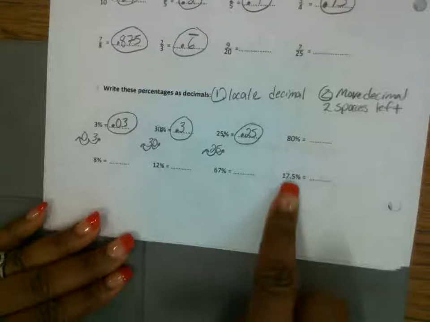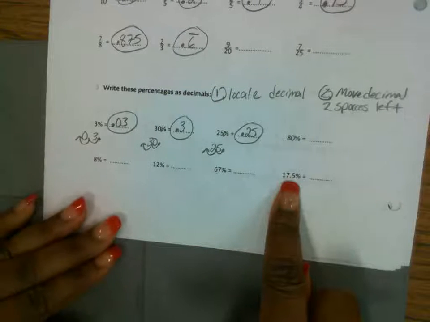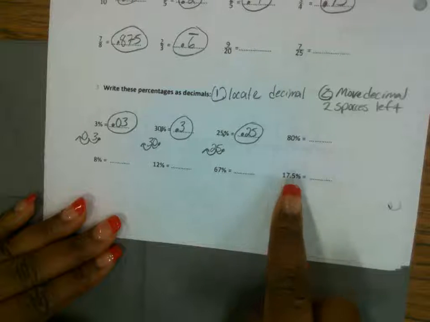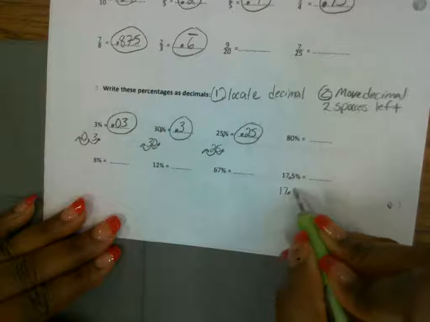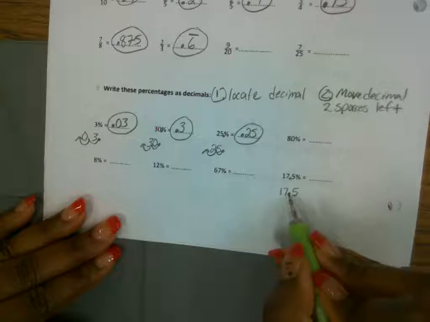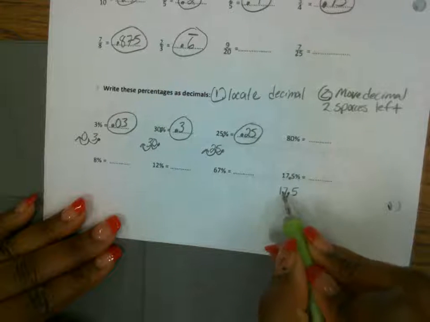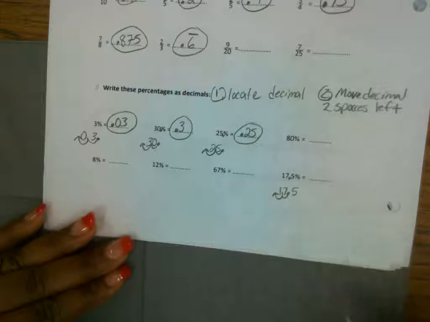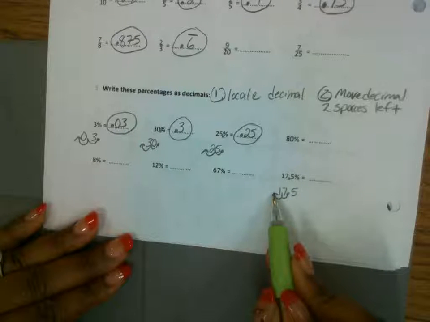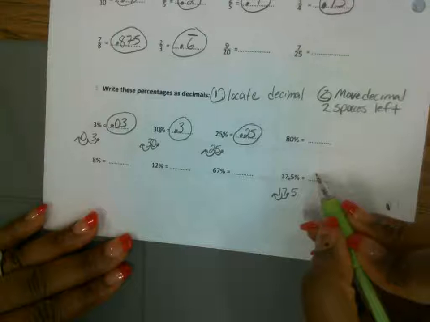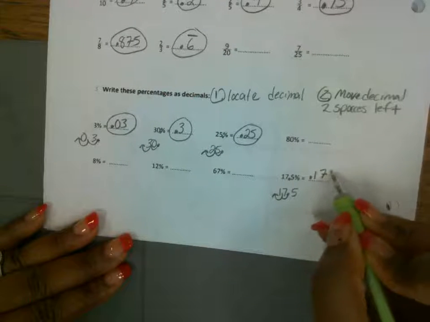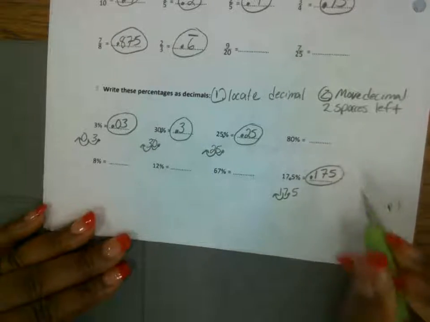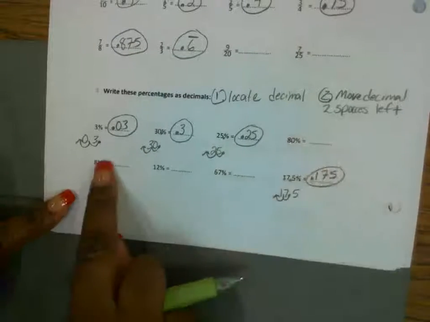All right, I'm going to skip down and let's go to this one because it looks a little different from the others. Again, you locate the decimal. The decimal is here. You're going to move the decimal 2 places to the left. That's 1, 2 places to the left. So the decimal is now going to be here. And this is going to be 0.175.